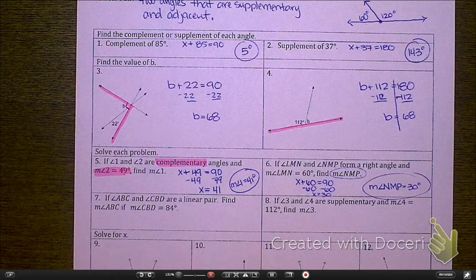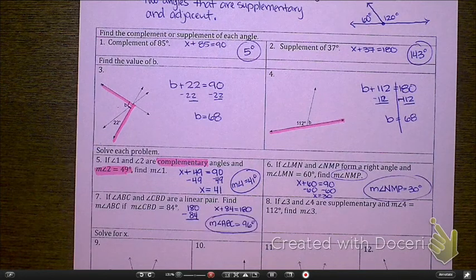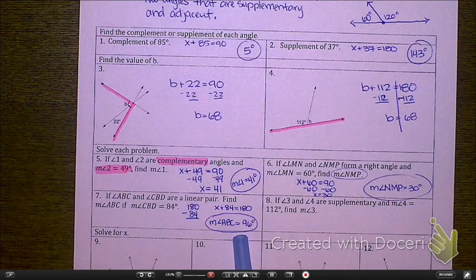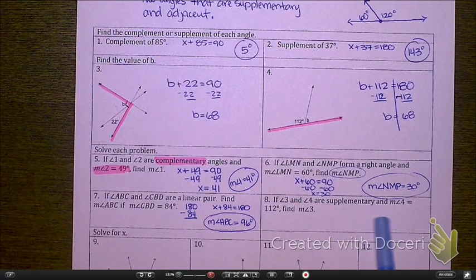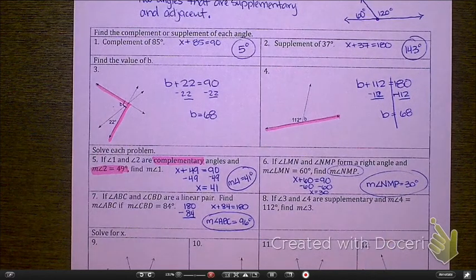Okay. Let's have you guys do number 7 right now. So everyone take a look at number 7, please. Work in your groups to solve that one. So we should have got 96 degrees for number 7. Okay, now in your groups, let's go ahead and try number 8. Okay, so work together, please, to try that one.